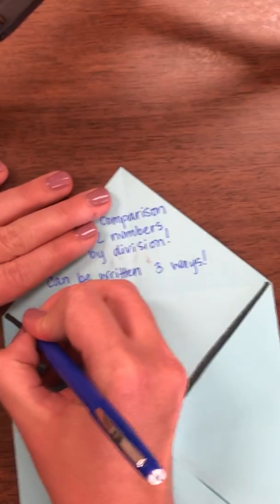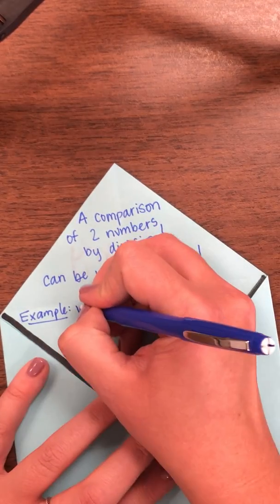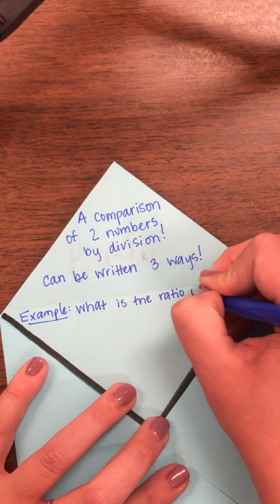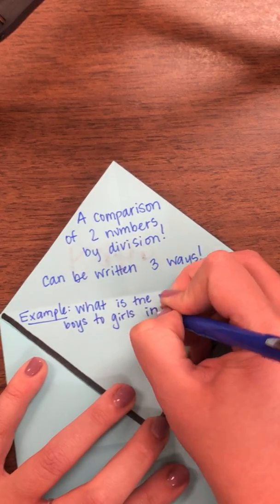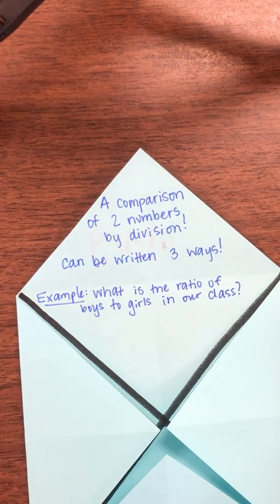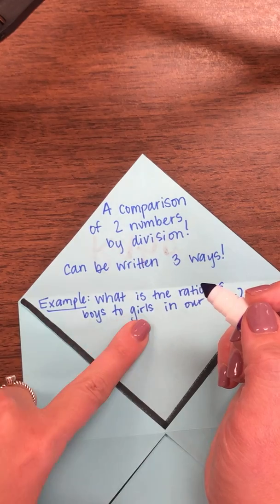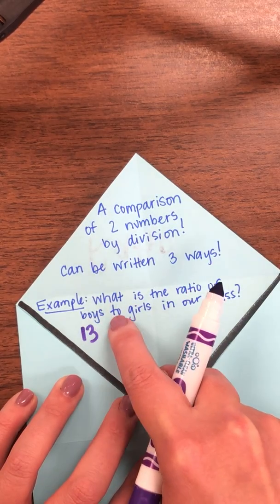So let's just do an example to review. If we were in class, we would ask, what is the ratio of boys to girls in our class, right? And if we were actually in class right now, we would stop and count up the number of boys, count up the number of girls, and then we could write our ratios, okay? So let's pretend that there are 13 boys and 11 girls, okay? So if there are 13 boys and 11 girls, boys to girls, we're gonna list the boys first because order does matter, boys to girls.